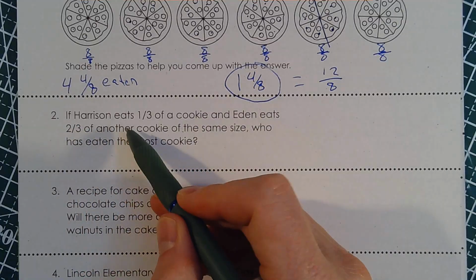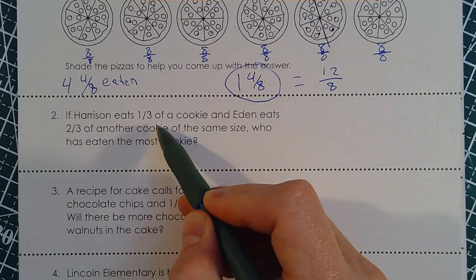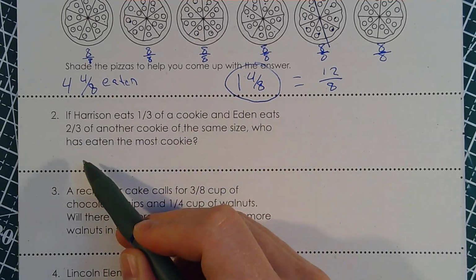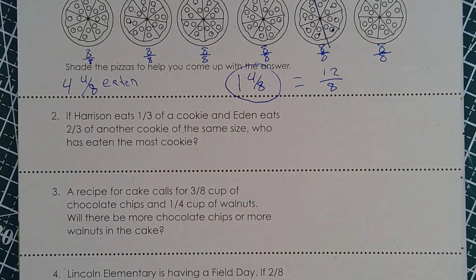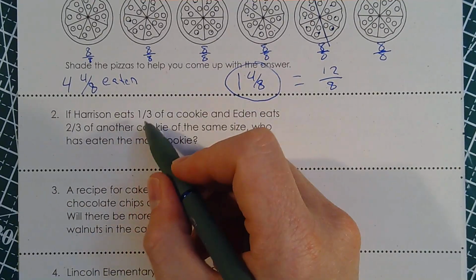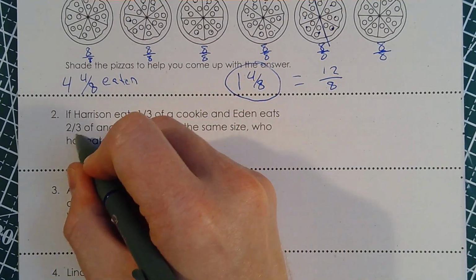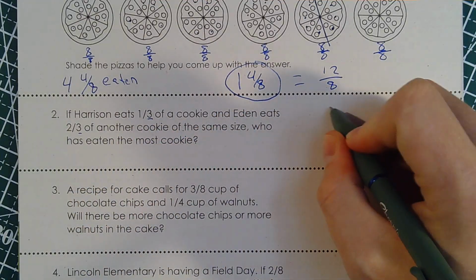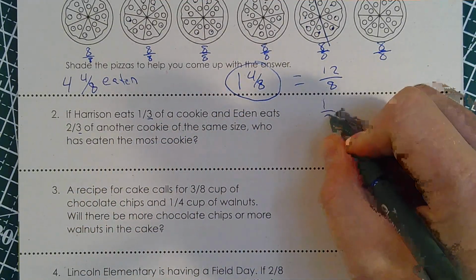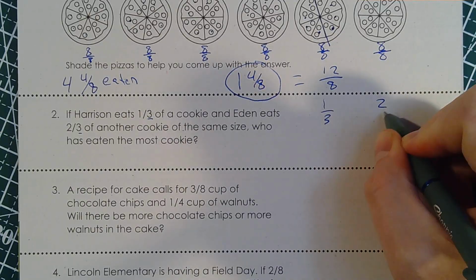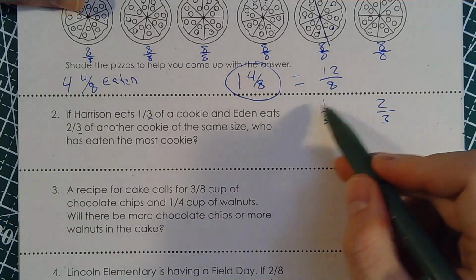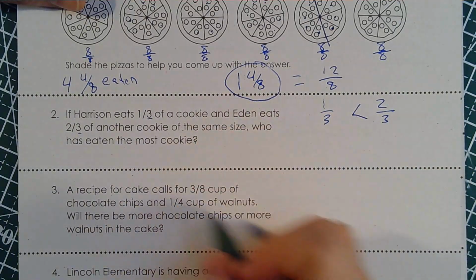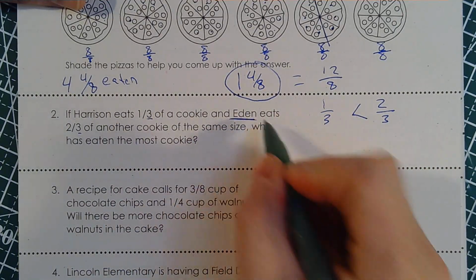If Harrison eats 1/3 of a cookie and Eden eats 2/3 of another cookie of the same size, who has eaten the most cookie? So we know that they have the same denominator. The numerators are different, so we can compare these. 1/3 to 2/3. And we can say, well, that one's greater, which means that Eden ate more.